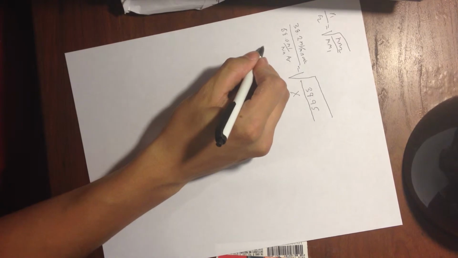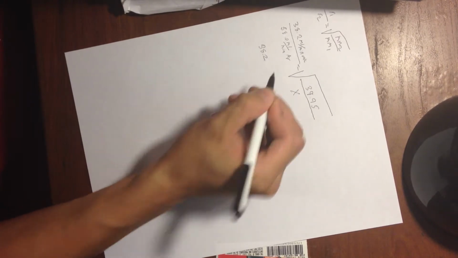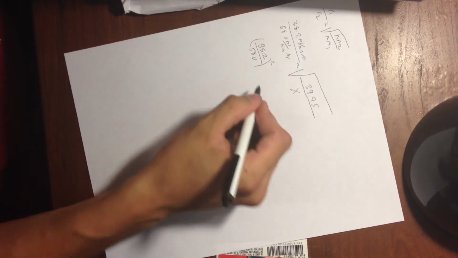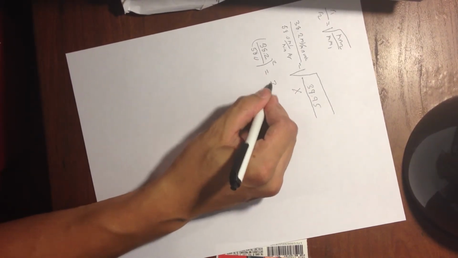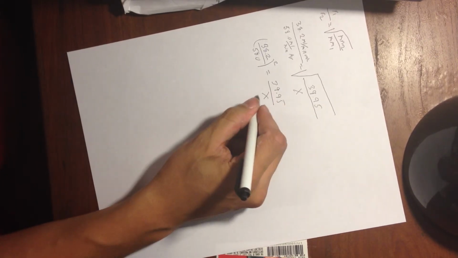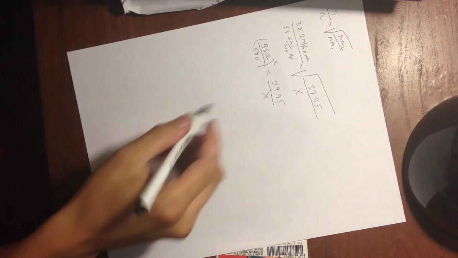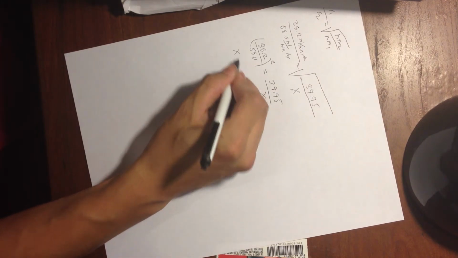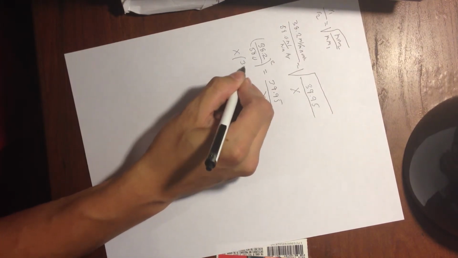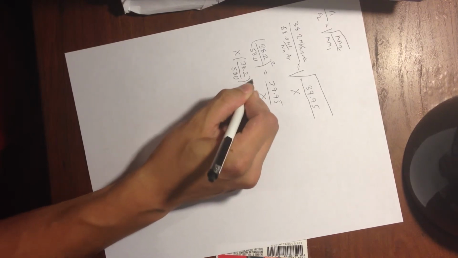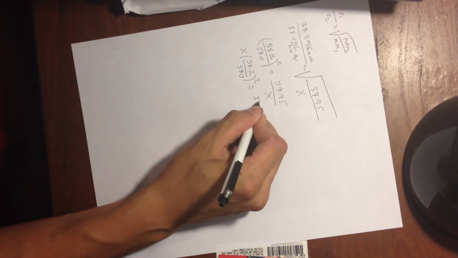So first we're going to square everything. So now we're going to have 38.2 over 58.0, squared, and that should be equal to 39.95 over X. Now you're going to multiply by X. So now we're going to have X times 38.2 over 58.0 squared is equal to 39.95.